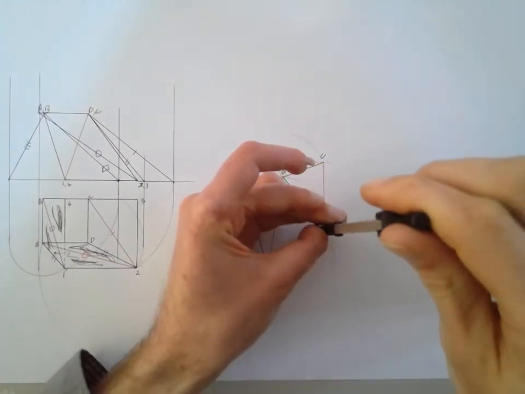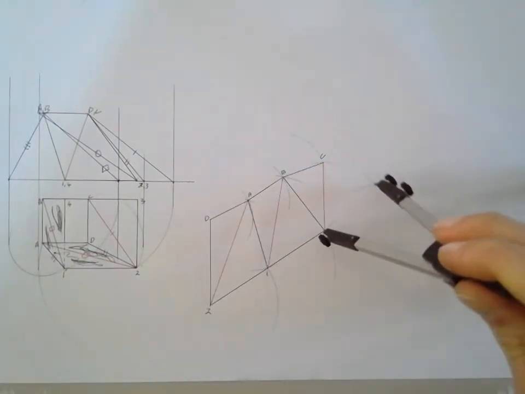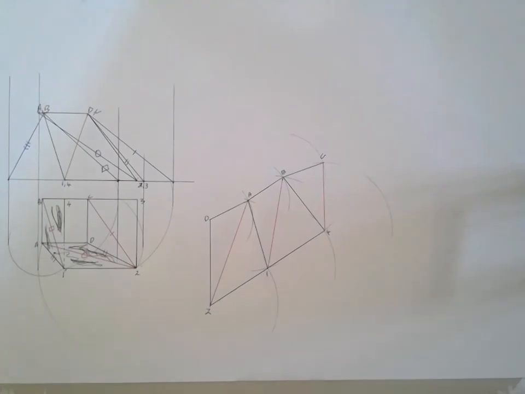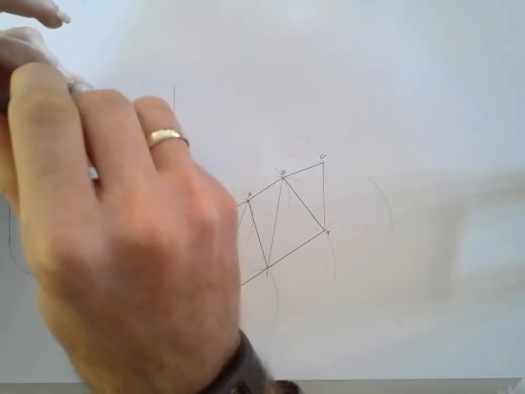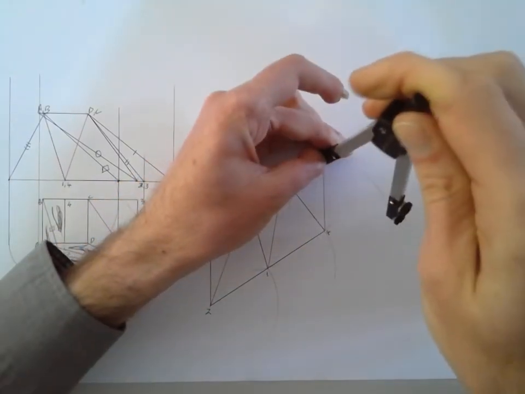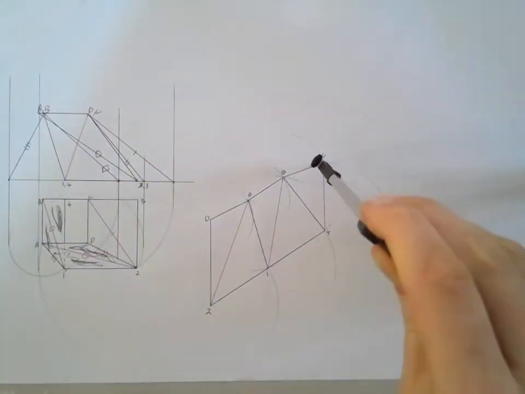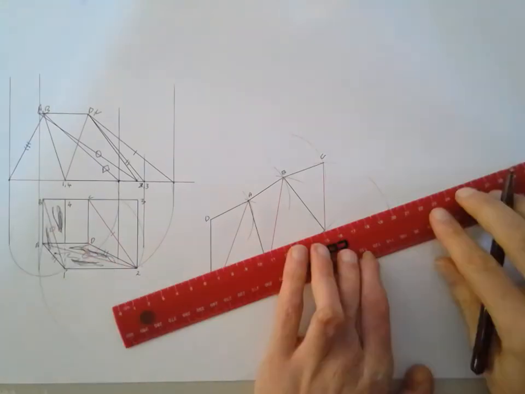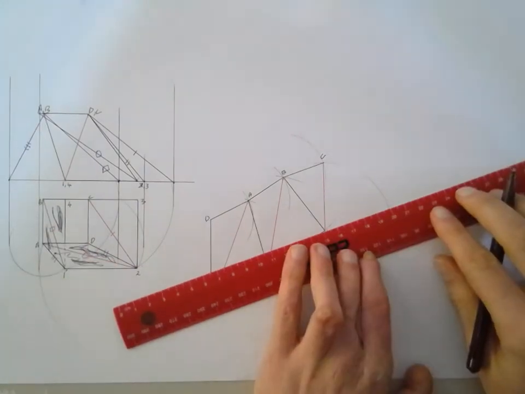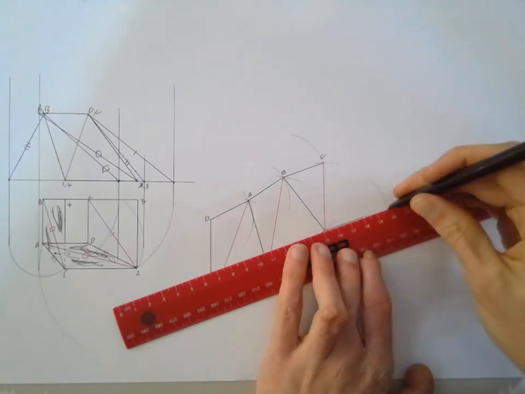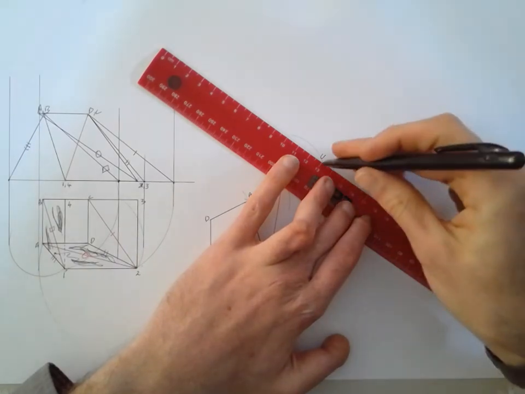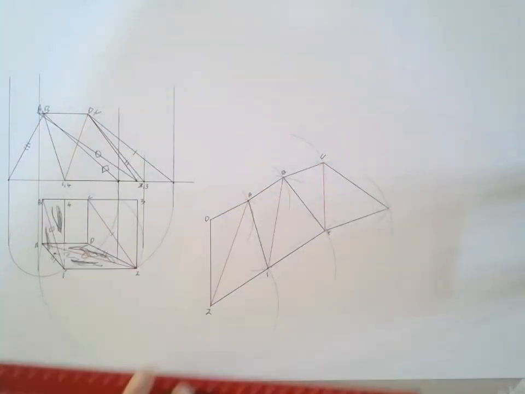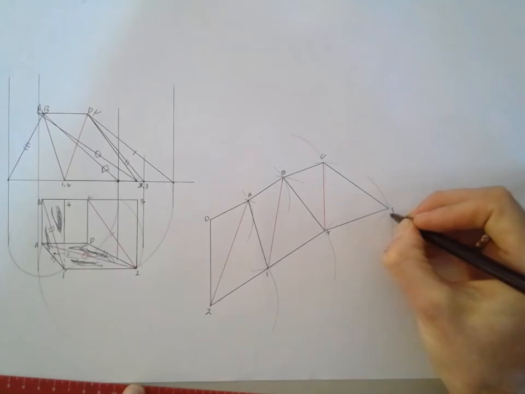And we're going to place our compass on point 4 and make an arc. And then we need the true length of line C3, which is already in the front view. So place our compass point there, open it up to point C, place our compass on point C, make an arc, and then join those up. That point in the corner there is now point 3.